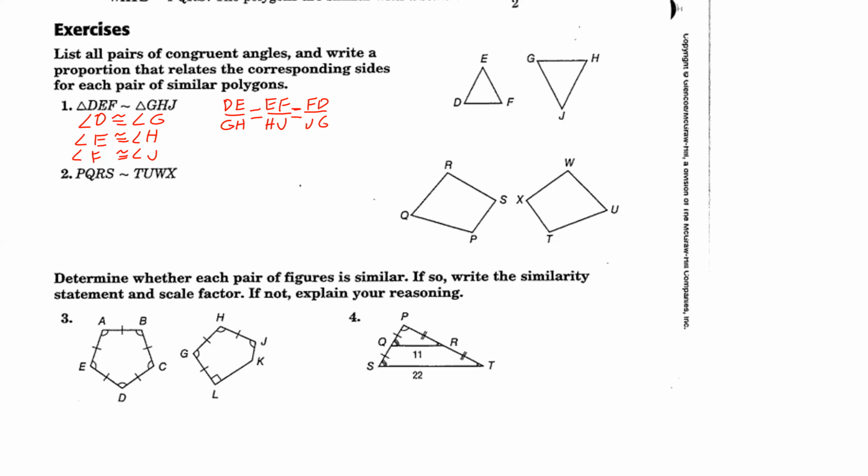DF could be on top and JG could be on bottom, or DF could be on top and GJ could have been on bottom. Again, there's different ways you could write that, but the same two letters have to be on top, same two letters have to be on bottom of each of those fractions. All right. Questions? Yes.